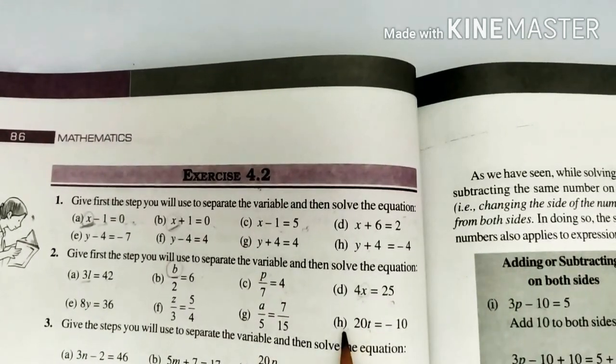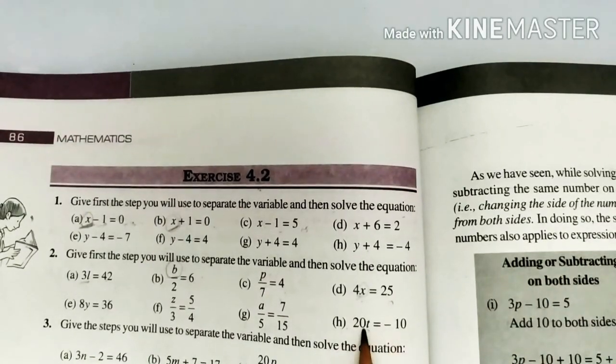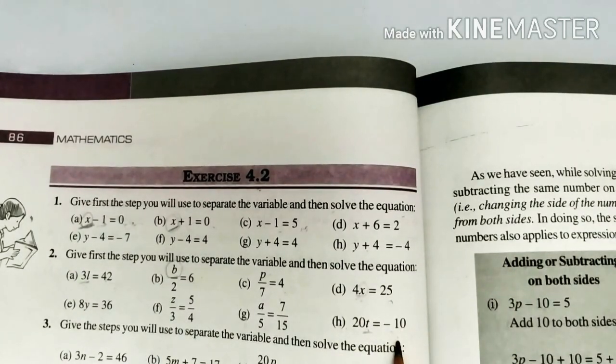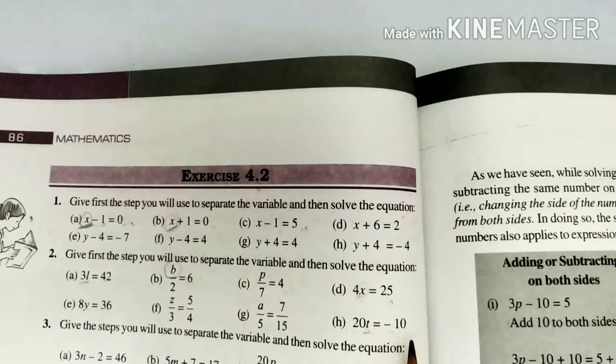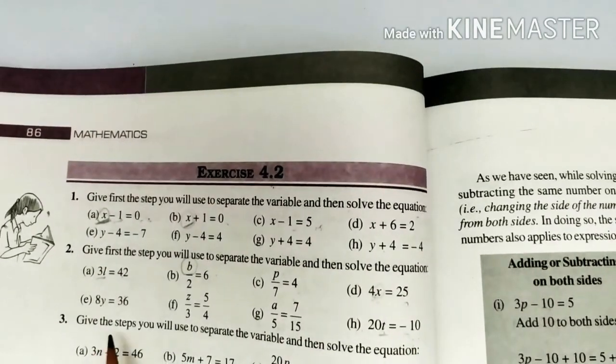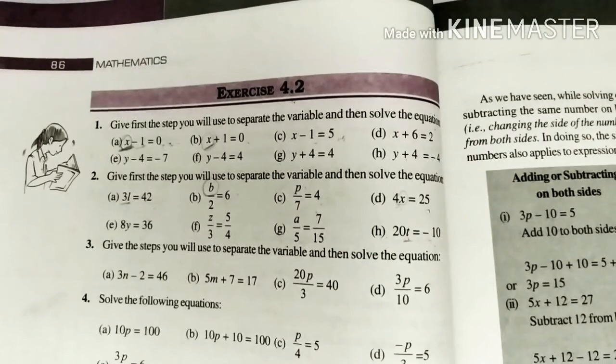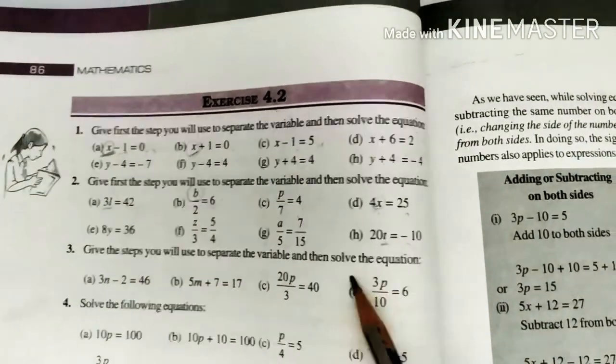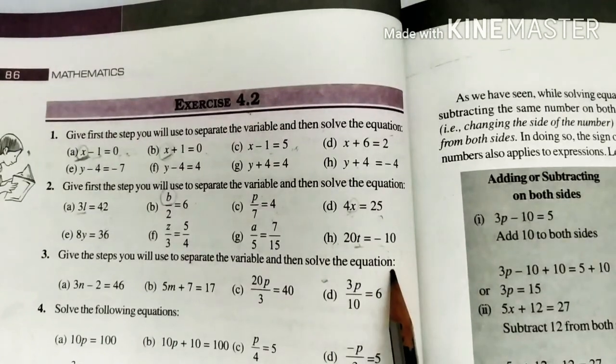So let's see one more, that is the h part, 20t is equal to minus 10. So we'll have to divide 20 both the sides, right, to separate the variable t. So t will be equal to minus 10 by 20, that will be equal to minus 1 by 2, right? Now let's see this third question. Give the steps you will use to separate the variable and then solve the equation, right?